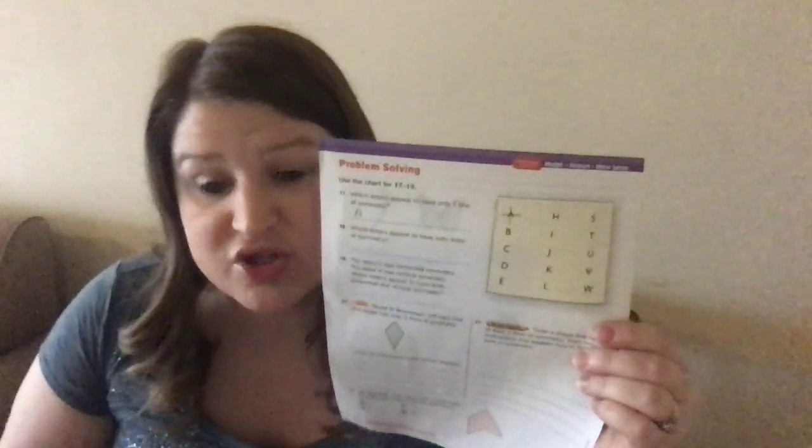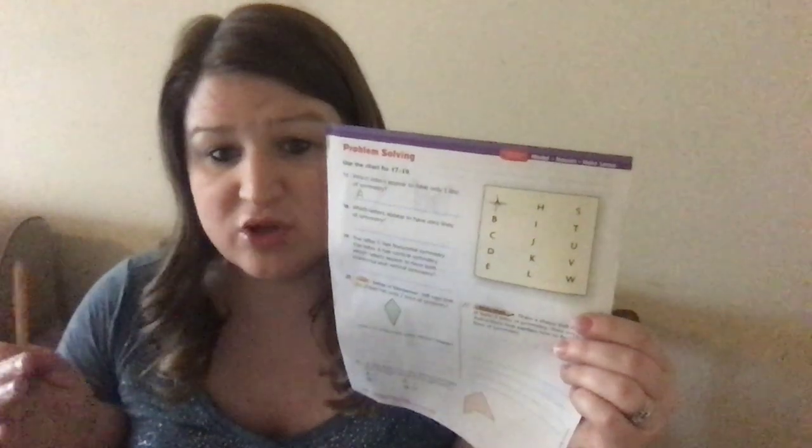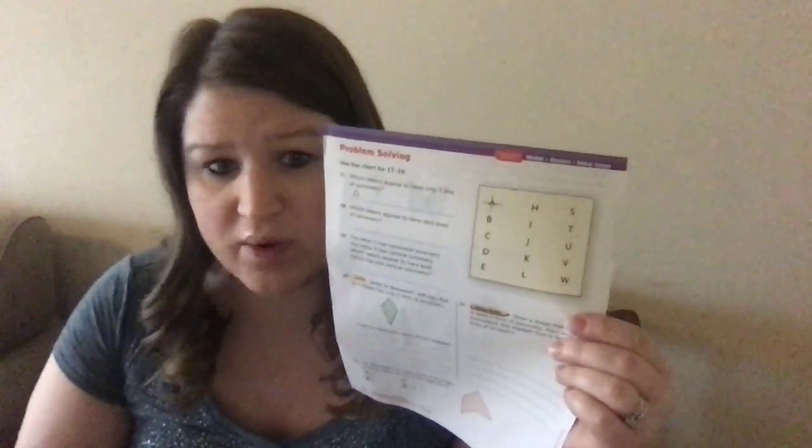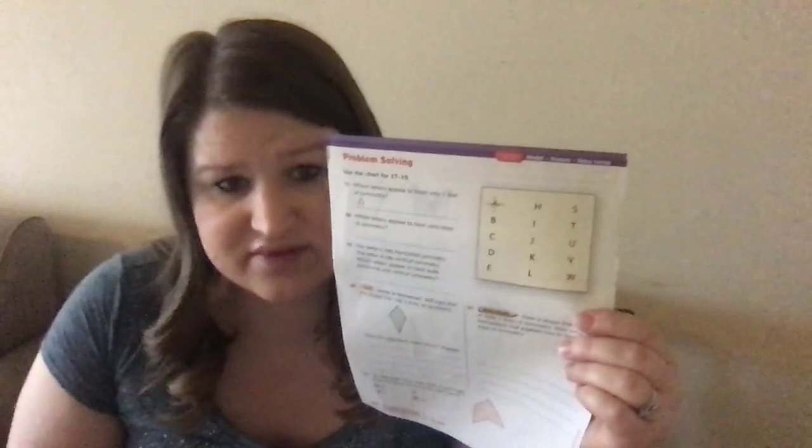Number 18, which letters appear to have 0 lines of symmetry? So which shapes can you not draw a line going either vertical or horizontal or on a diagonal, and then when you look at both sides, they're the same? There's going to be some shapes on there that don't have any lines of symmetry. You're going to write them there.